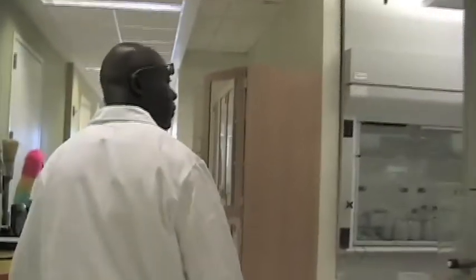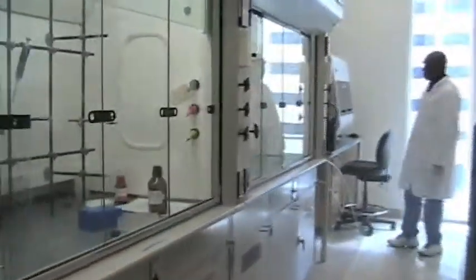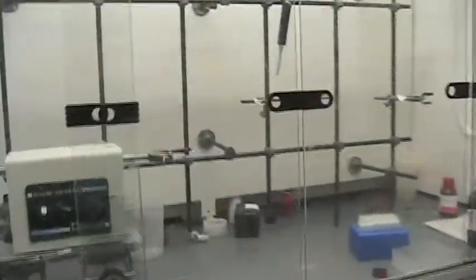So this is the entrance to the lab. We're going to go up and down the aisles and look inside some of the fume hoods and look at some of our equipment. So these are the fume hoods, and this is where we carry out experiments. This is called a rotovap in this hood, and in the other hoods we just have some chemicals.